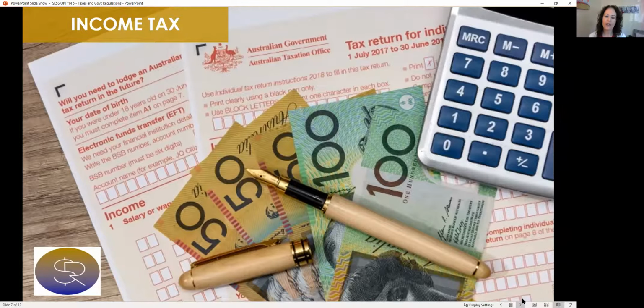So there's only 4 types of entities in Australia that pay income taxes, and that is a person, human being, a company, a trust, and a superannuation fund. But for the purpose of this session, I'm only going to be talking about a person or a company as a taxpayer and how this applies.